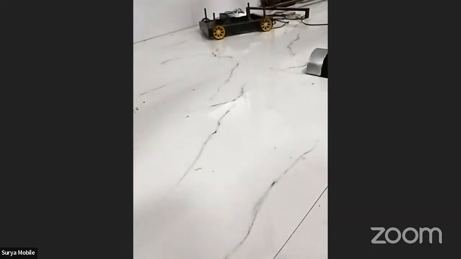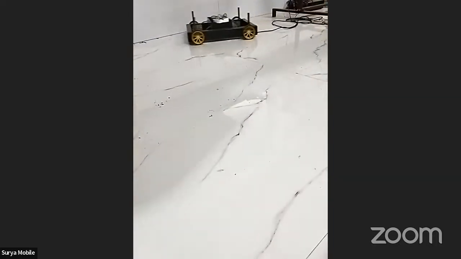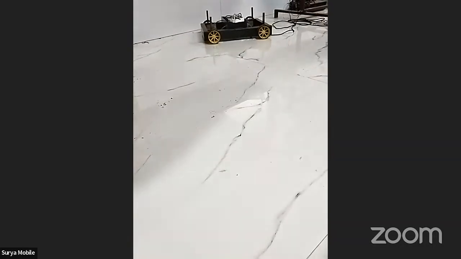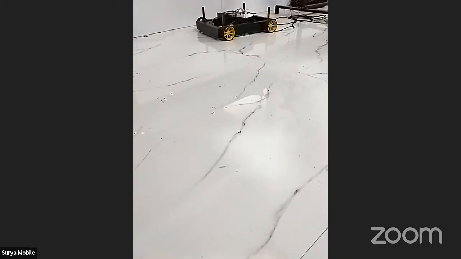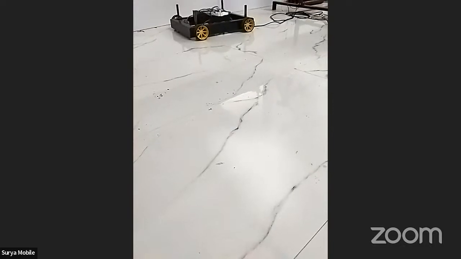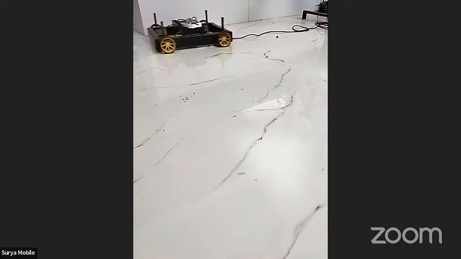So you see, based on the knob, I am able to control its action. So based on this knob, you can see now.